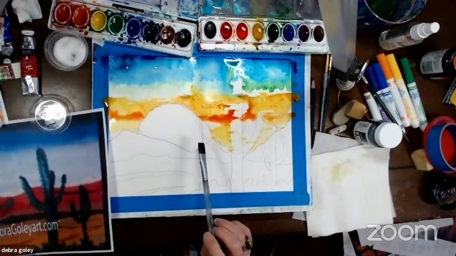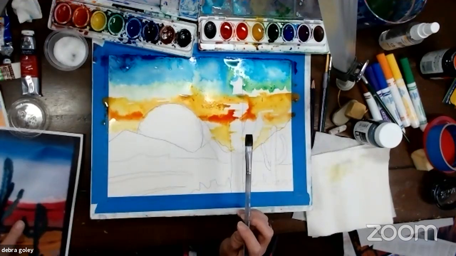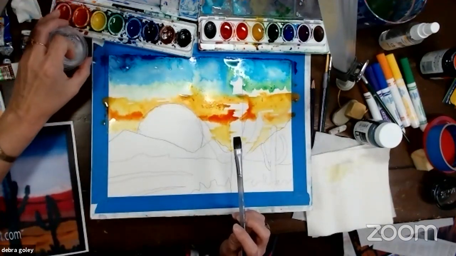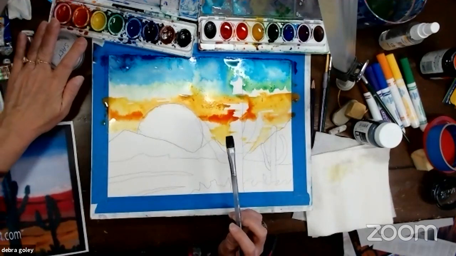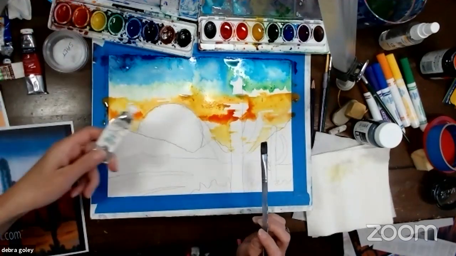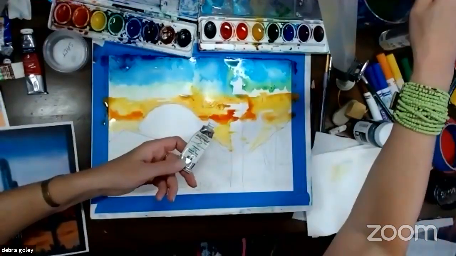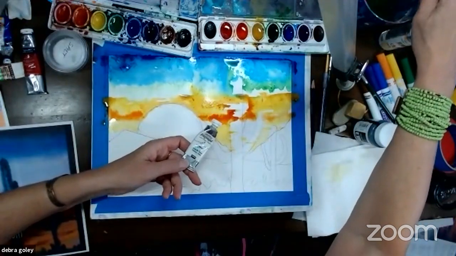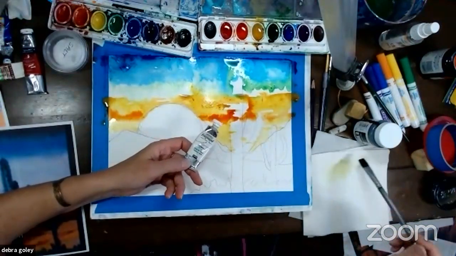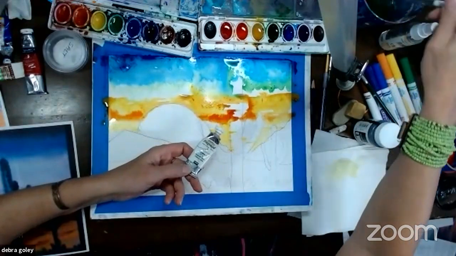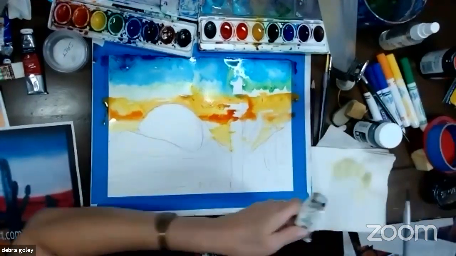And I'm going to leave some areas really white. In watercolor, there is no white in the palette. You can buy titanium white, which comes in a tube like this. It's opaque, and it's not as white as your paper, just so you know. So there's some tricks to it.